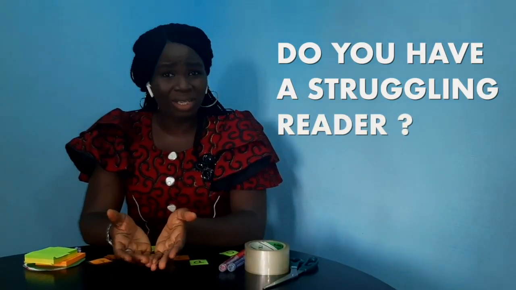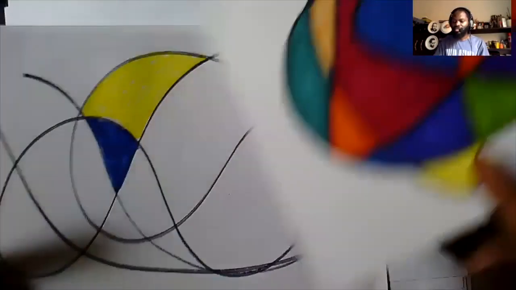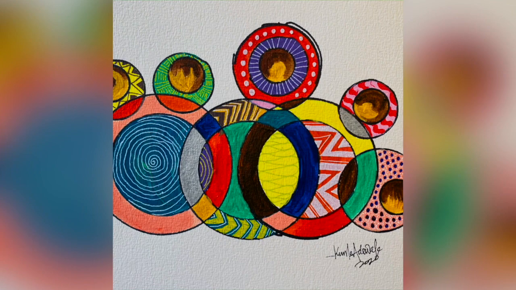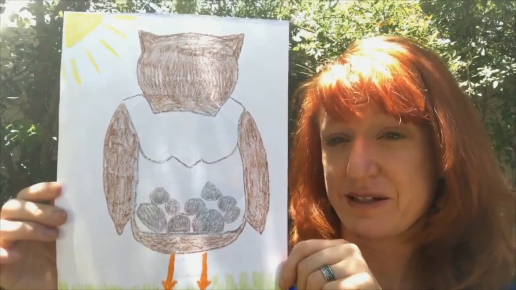Do you have a struggling reader? Do you have a child reading below grade level? I am here to talk to you. This child has any level of visual impairment. Learn some ideas and skills to help kids be able to identify their emotions and share them safely.